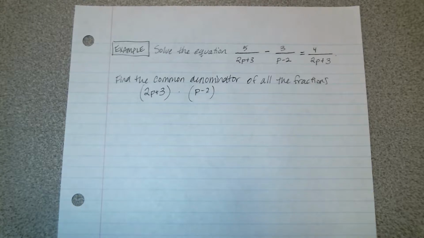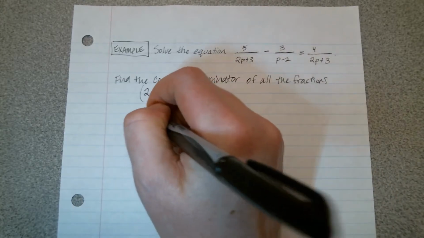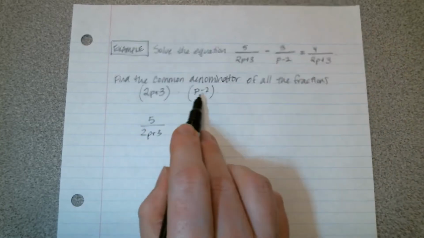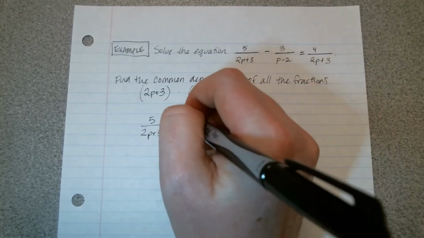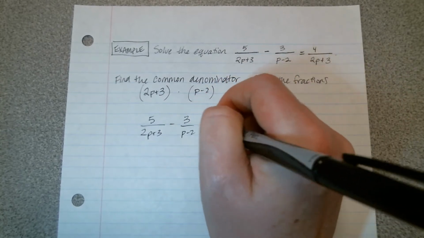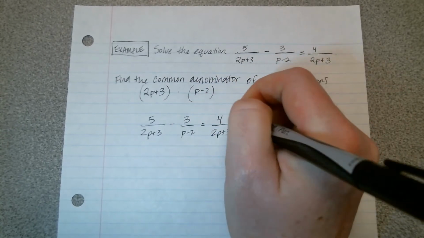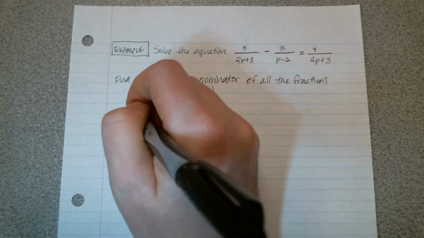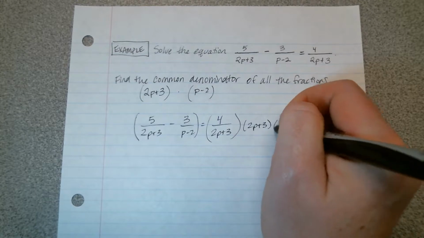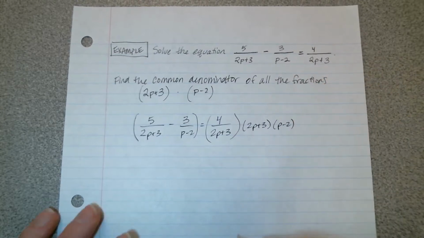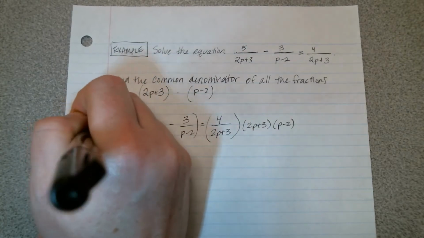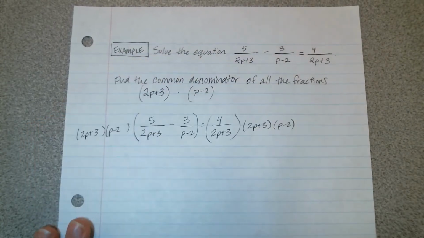So what I'm going to do is multiply this entire equation by this product right here. So I'll copy down the equation. Make sure you multiply the entire left-hand side and the entire right-hand side. And don't forget your use of parentheses. Those parentheses can make a huge difference.